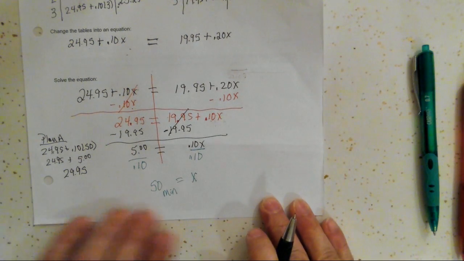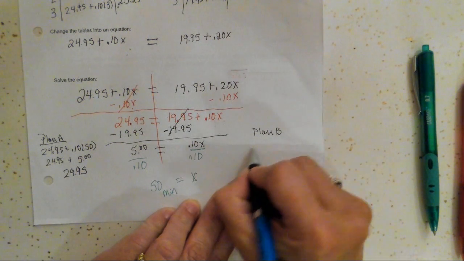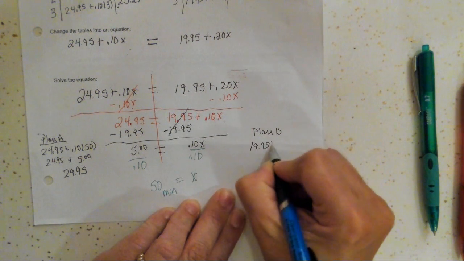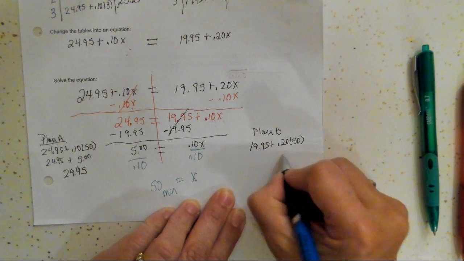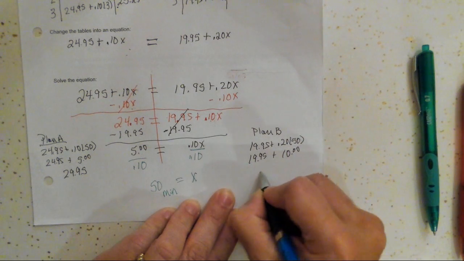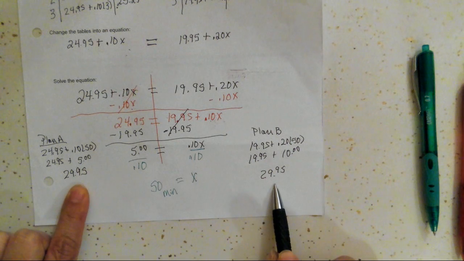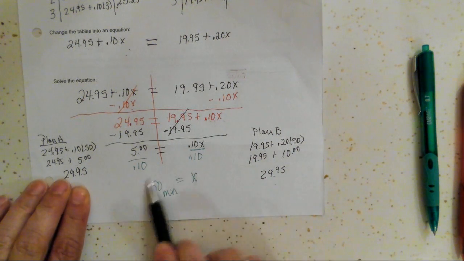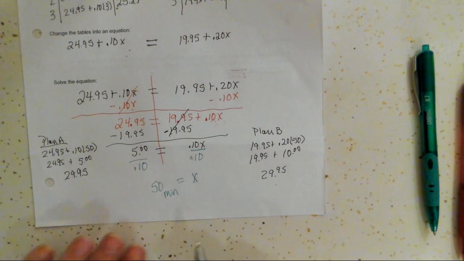And then plan B, if I check that out, that would be $19.95 plus 20 cents times 50 minutes. That's $10 plus $19.95. So this allows me to see that both plans would cost me $29.95 if I talked for 50 minutes. So this is what we call the turning point in the situation.